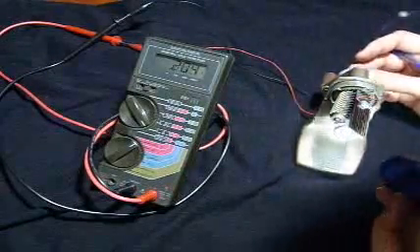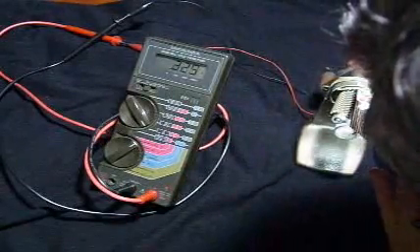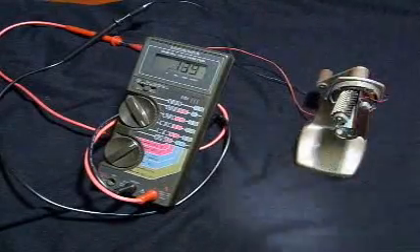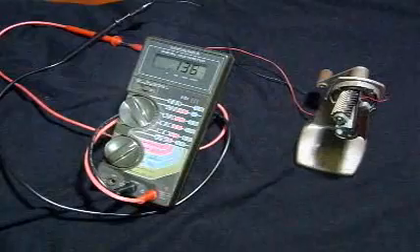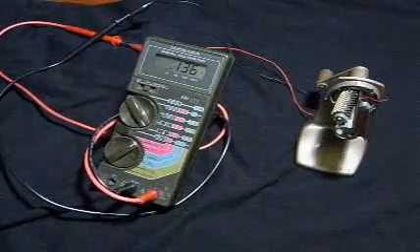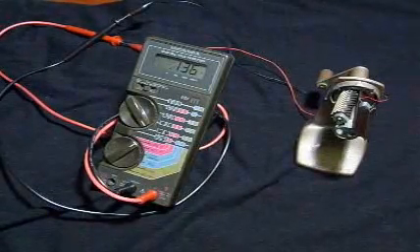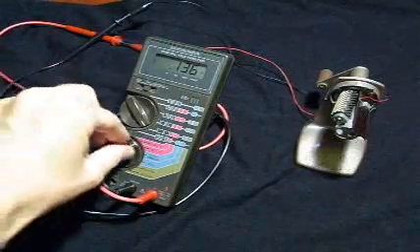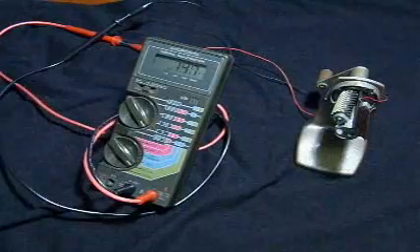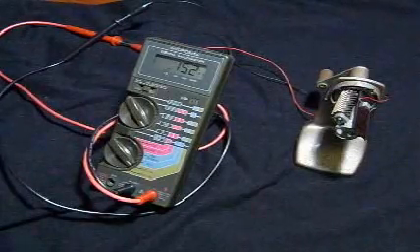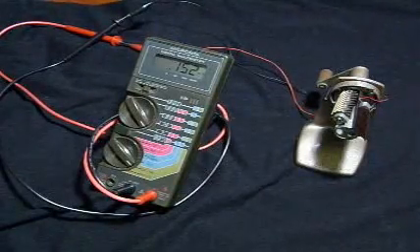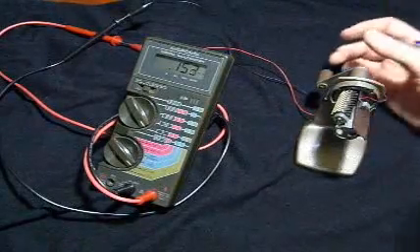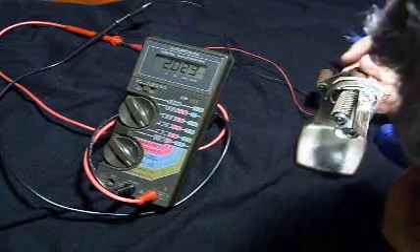Another change. Okay, looks like 0.136, and we're now about 45 degrees off from where we started. 0.152 milliamps. Give another change here.